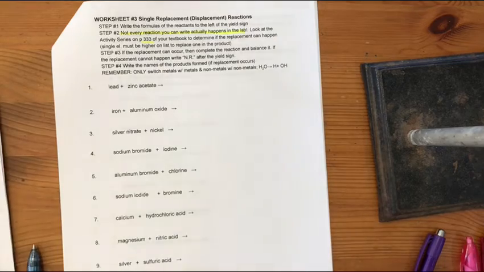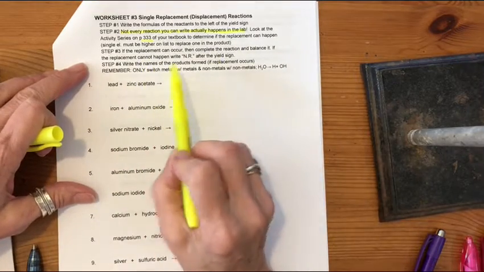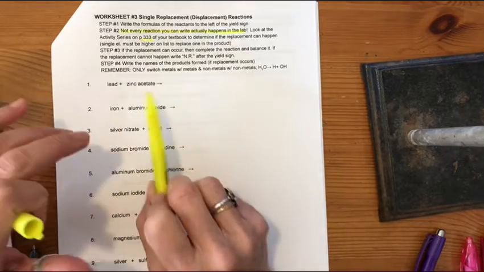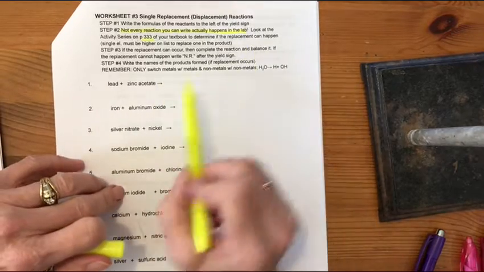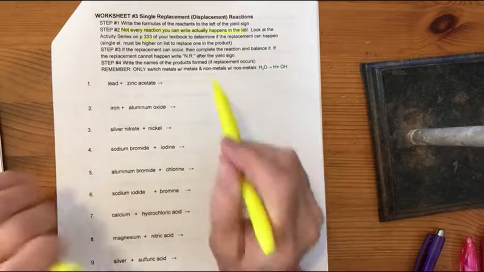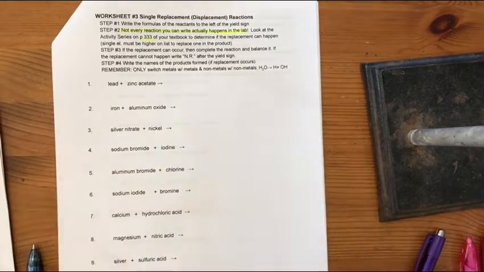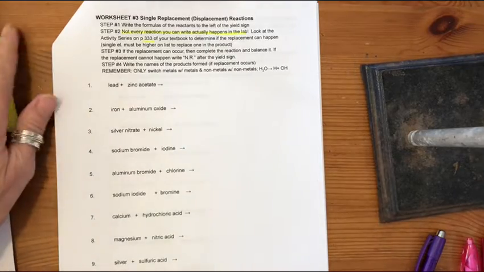So let's try a couple of these and see how we go. If it can occur, you write out the equation, you write out the formula, you write the names, all that stuff. If it can't occur, put an X through the arrow and put no reaction. Okay, so let's try a couple of each of these and see how we do.